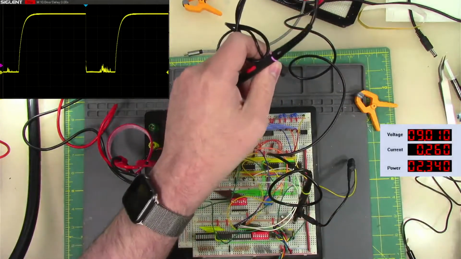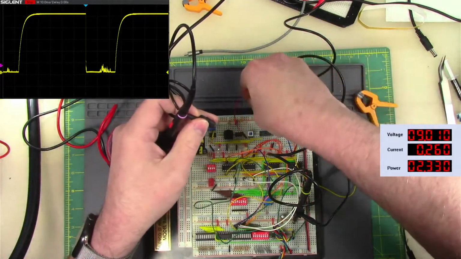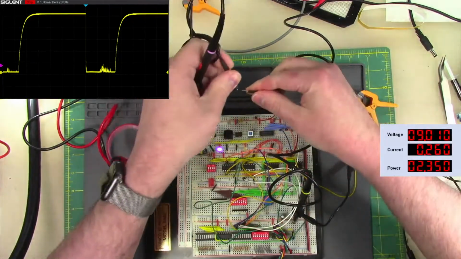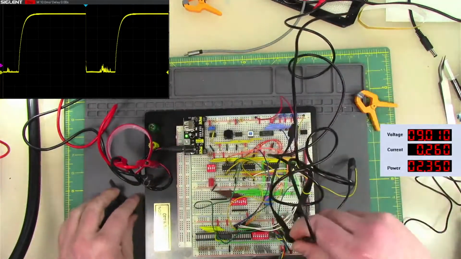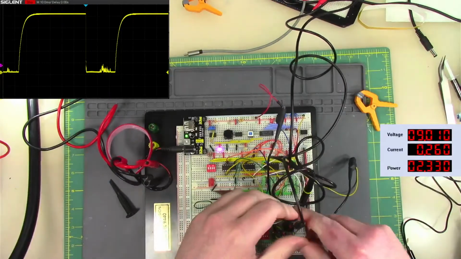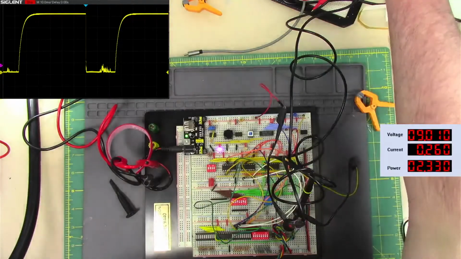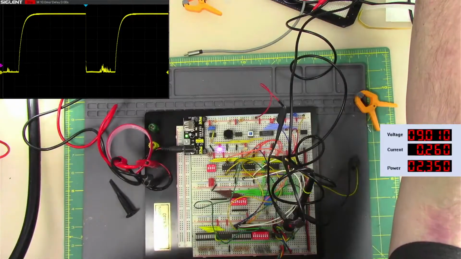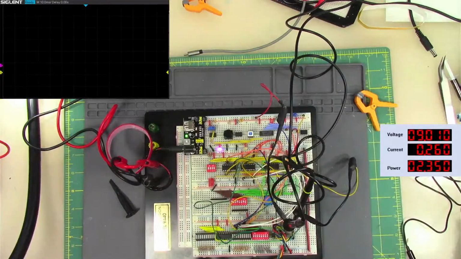Hook this up to the ground here and see if we can get dual channel display on here. So I'm going to come into the aftermath of the filtering. So this is going to be inverted and filtered. So hopefully we can catch it on both.